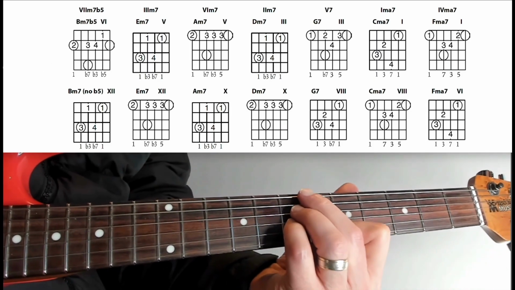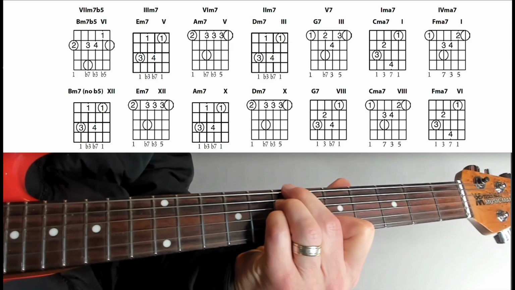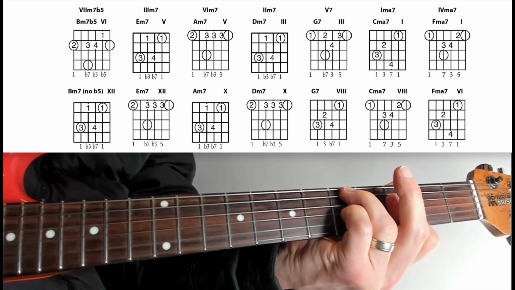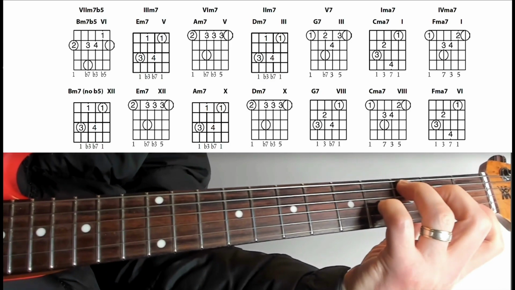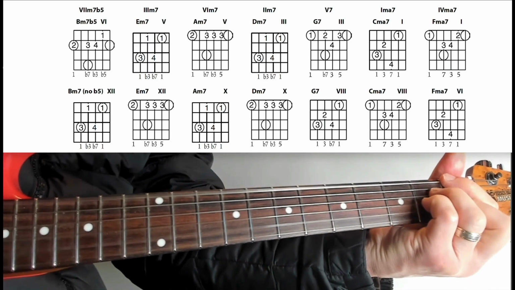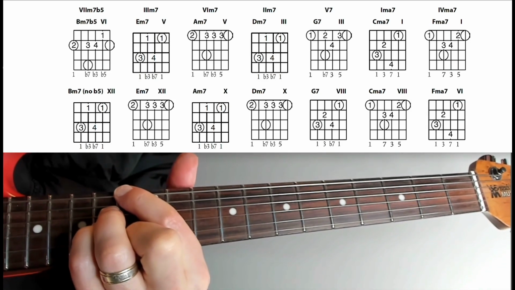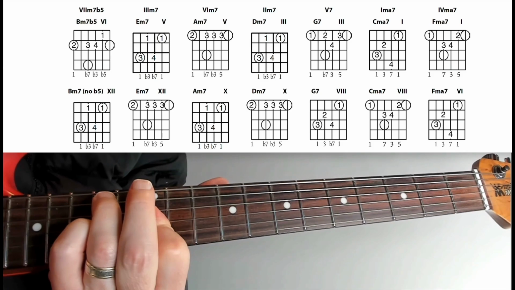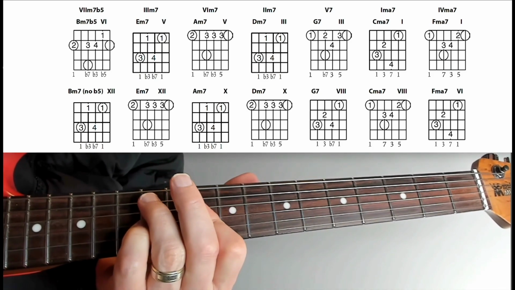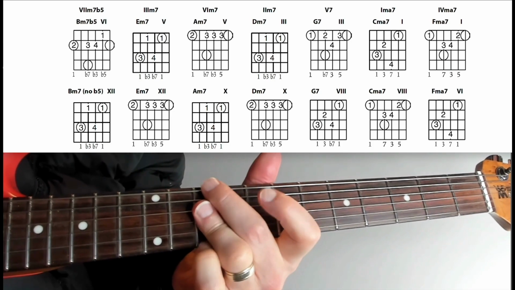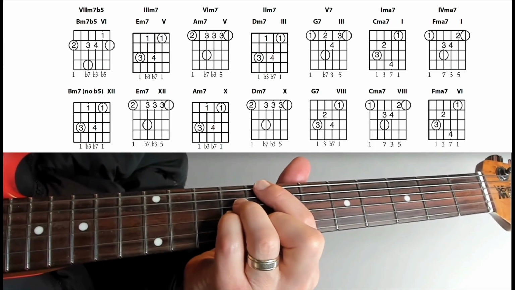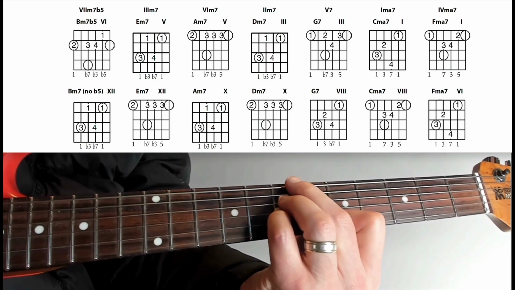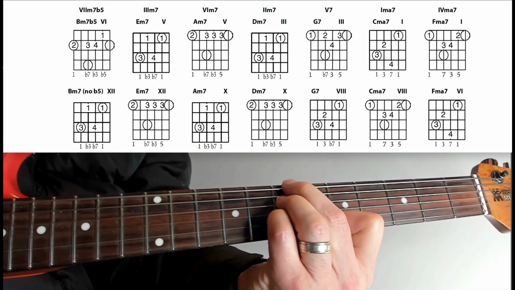Here's all the chords. B minor 7 flat 5, E minor 7, A minor 7, D minor 7, G7, C major 7, F major 7, and the F major 7th could be up 12 frets, up an octave. Then B minor 7 flat 5, although it has no fifth. E minor 7, A minor 7, D minor 7, G7, C major 7, F major 7, and that could continue the cycle and go back through all the chords again with B minor 7 flat 5.